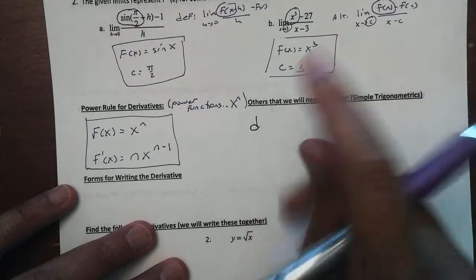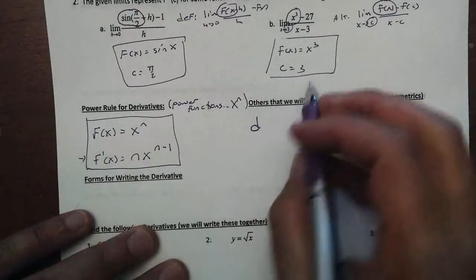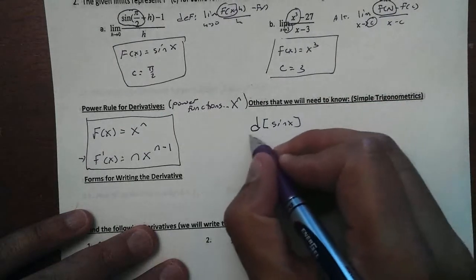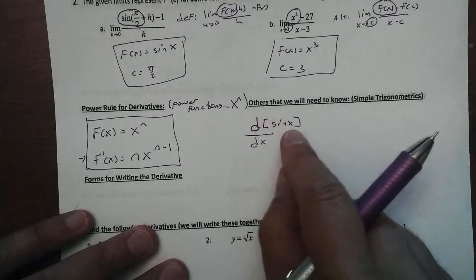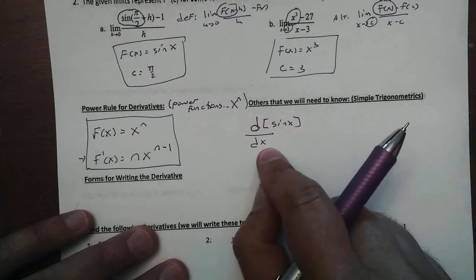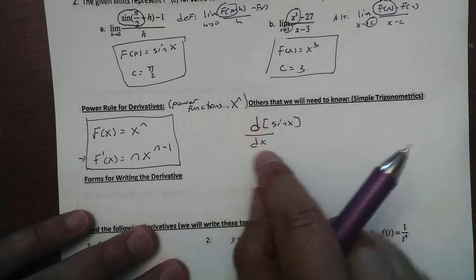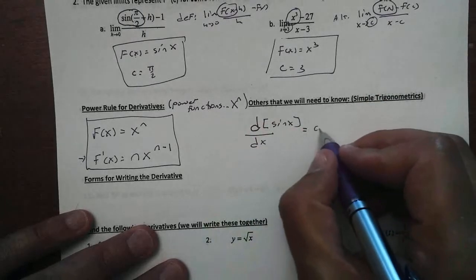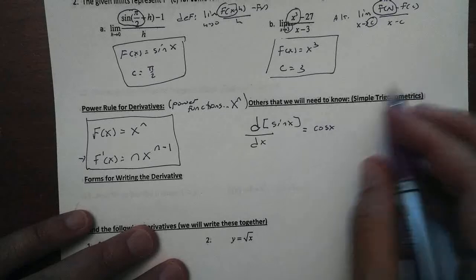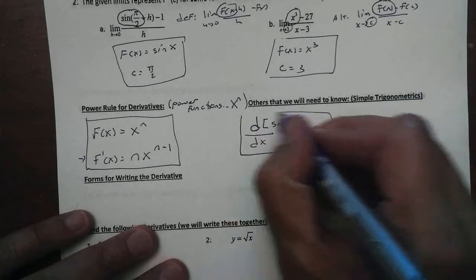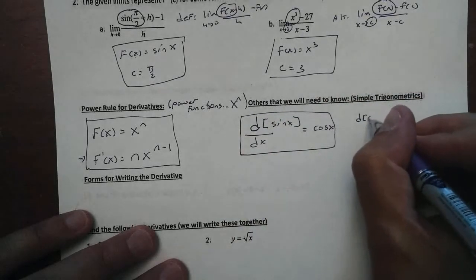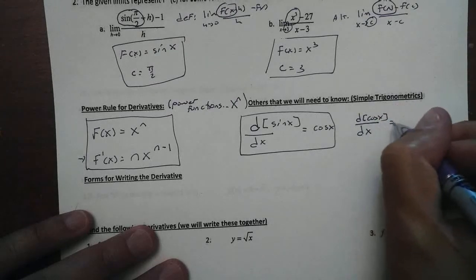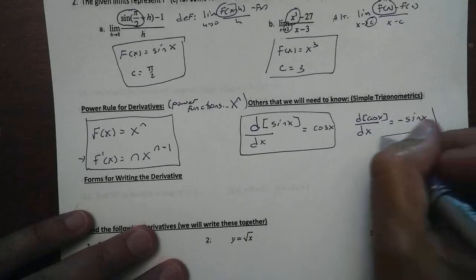Now, I'm going to write these in Leibniz notation. Remember, this is Newtonian notation. But I'm going to say the derivative of sine of x with respect to x. So the derivative of sine of x with respect to the change in x. That's really what this means. The derivative of the sine of x with respect to the change in x is just cosine x. And the other one is, what's the derivative of cosine of x? So the derivative of cosine of x with respect to the change in x is negative sine of x.